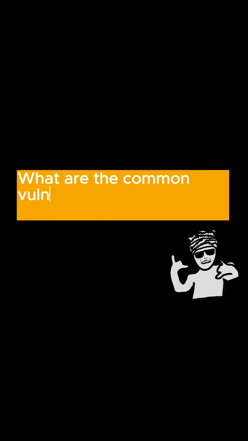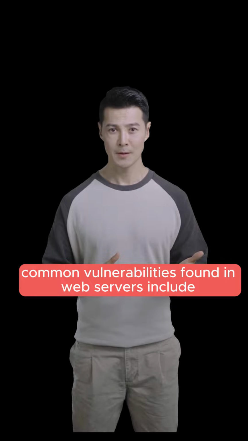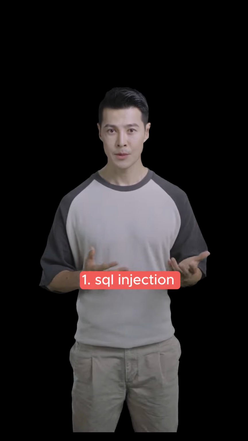What are the common vulnerabilities found in web servers? Common vulnerabilities found in web servers include: 1. SQL injection. Attackers can manipulate queries to execute arbitrary SQL code, potentially accessing or modifying the database.